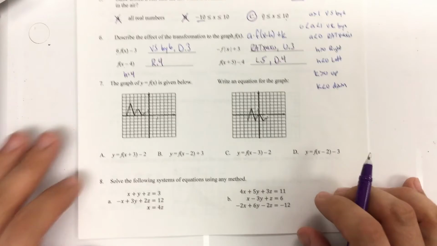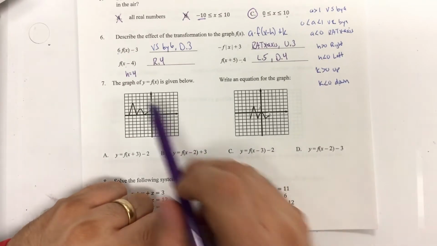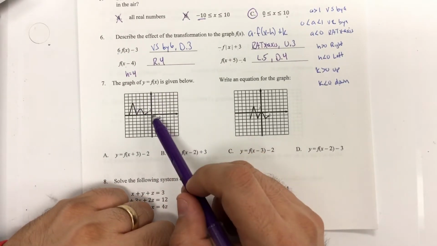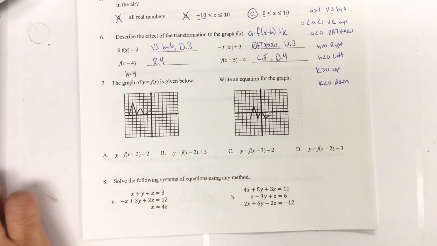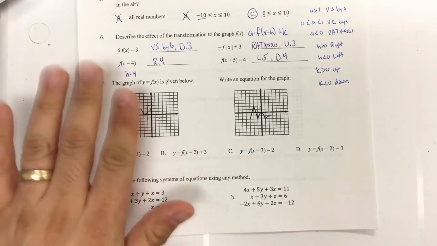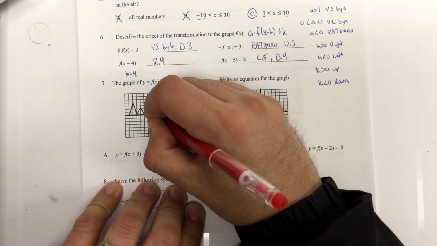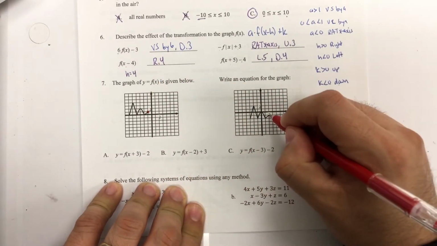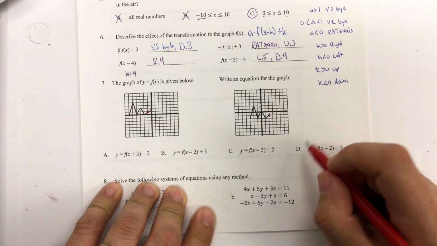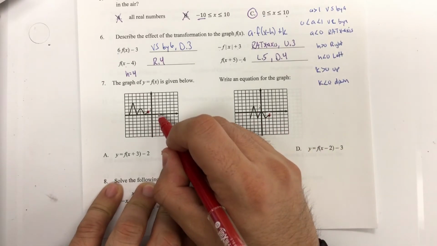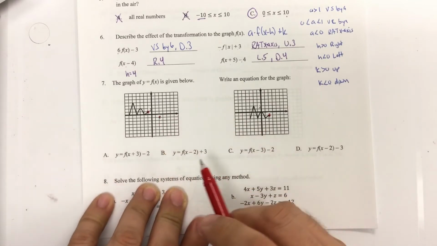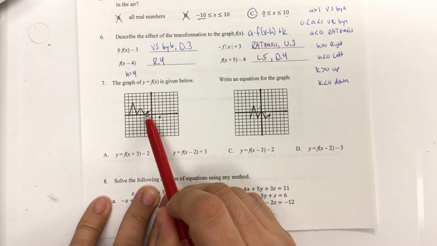All right, for number 7, it says the graph of y equals f of x is given below. Write an equation for the graph right here. So it's really looking for the transformation. So I just pick any point on here. I'm going to pick this endpoint, and it's transformed to this endpoint. So this is at 1, 2, negative 1. So I'm going to plot over here 1, 2, negative 1.